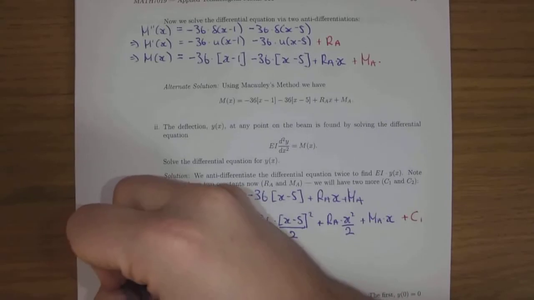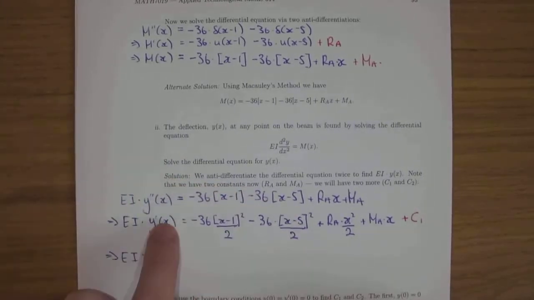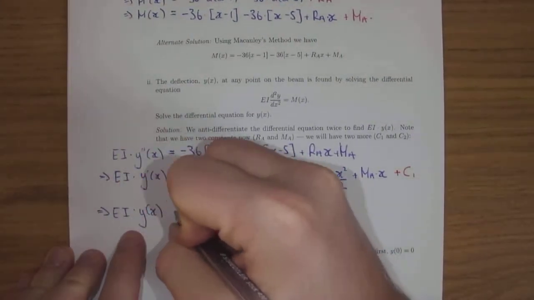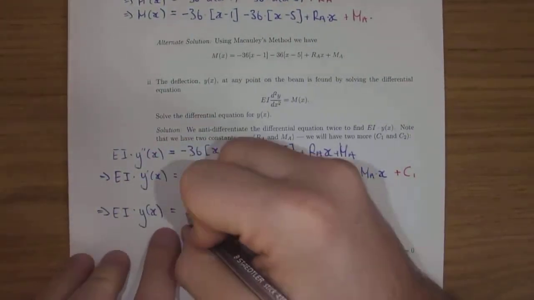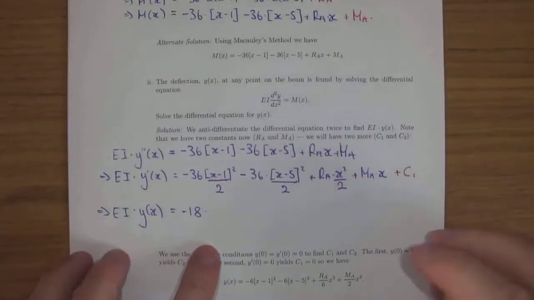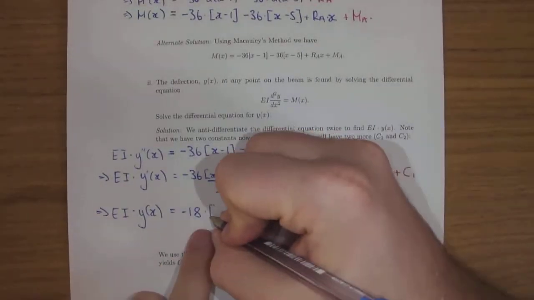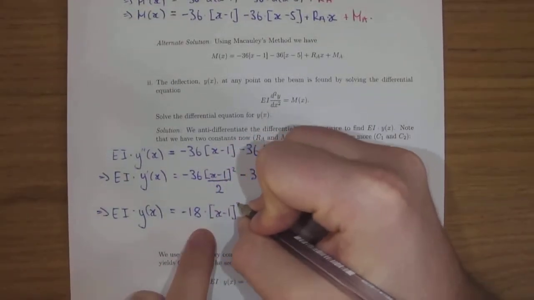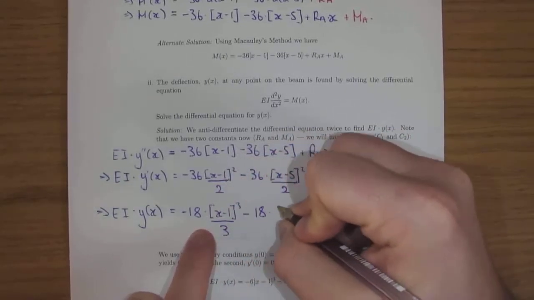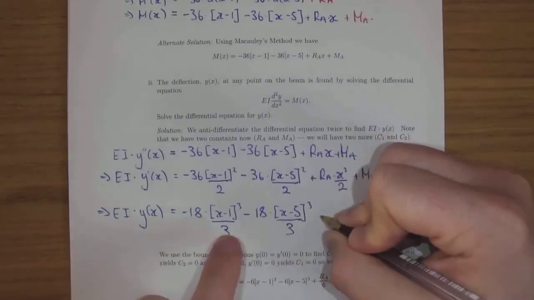We'll anti-differentiate a second time. Fix the constant EI. Antiderivative of the first derivative is the original function y of x, which is what we're looking for at this point. Minus 36 divided by 2 is minus 18. Antiderivative of the square bracket, so square bracket cubed over 3. Minus 36 over 2 is minus 18, square bracket cubed over 3.